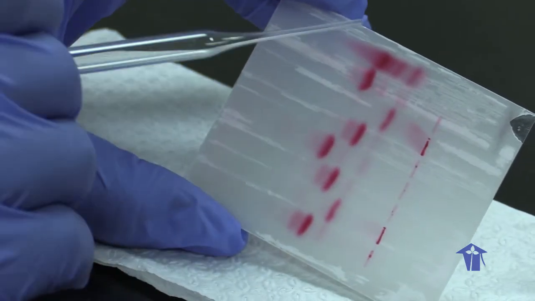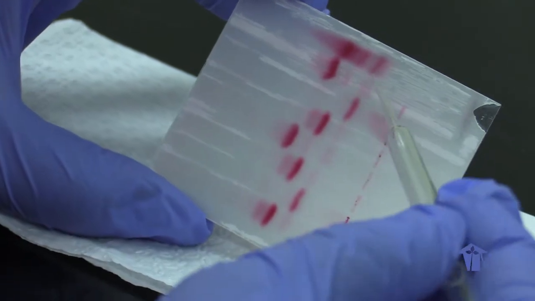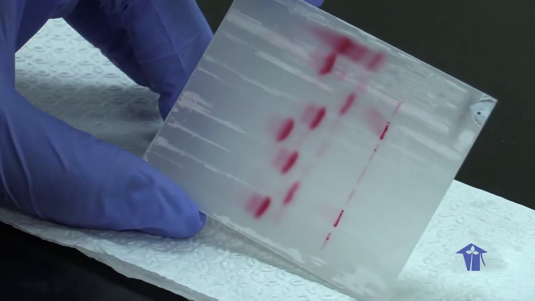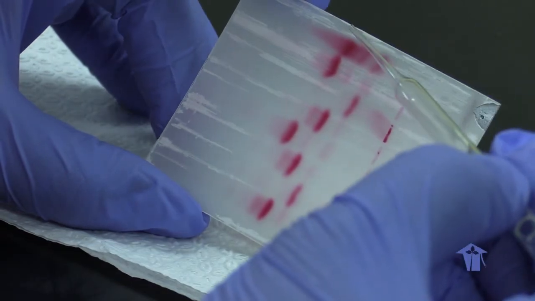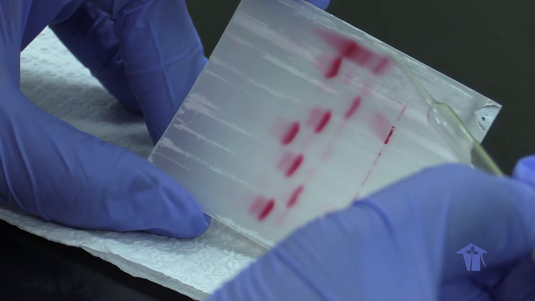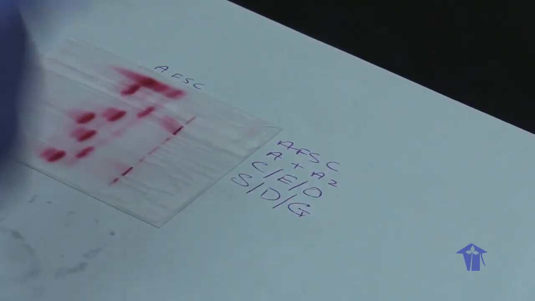We can still see our control bands, which is in first position, and we can see where our sample bands migrated to. So remember, I told you before that your control bands are A, F, S, and C. Okay, so we have our control band on top, our reference band, AFSC, which is AFSC here, and we read our sample against the control sample.